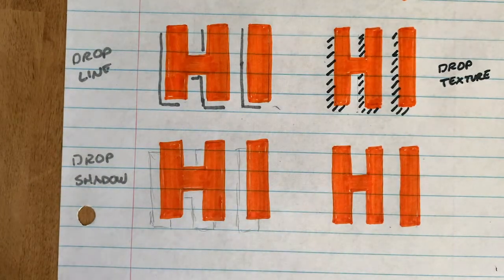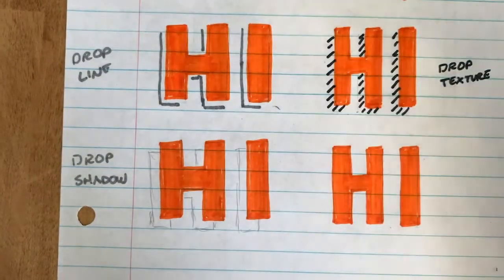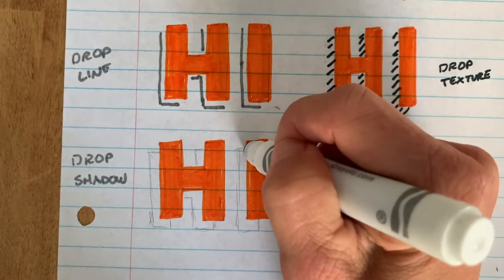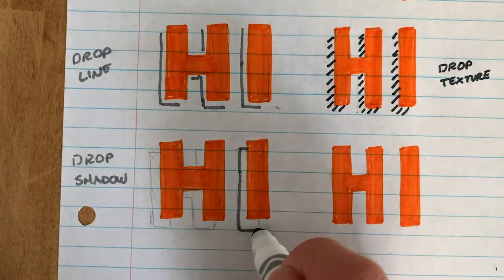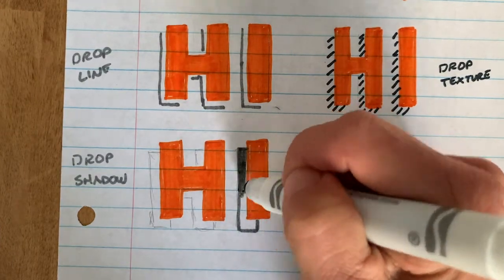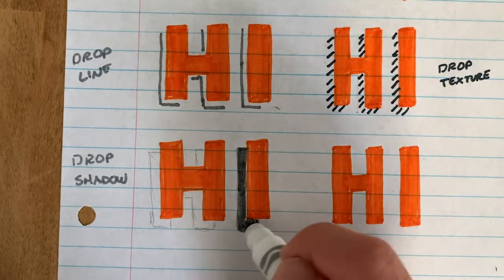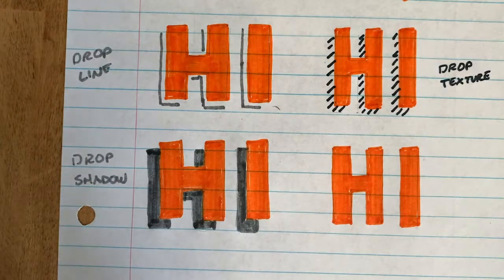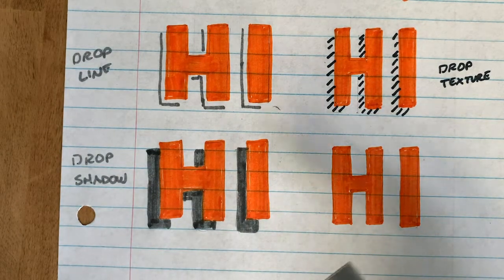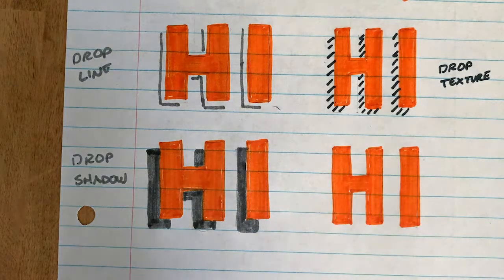Okay, so that would be where my drop shadow is going to be. So I would take my marker and fill in not only the lines, but make it solid. So when you have this solid shadow underneath, it gives the effect that the letters are floating above the page.